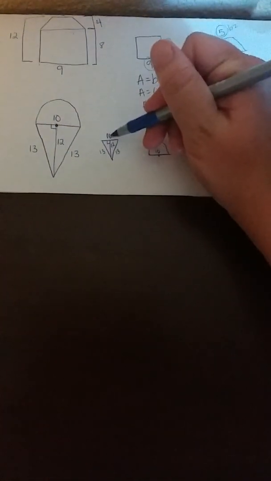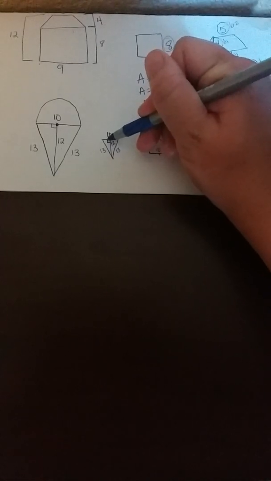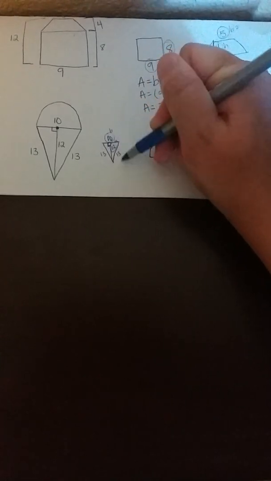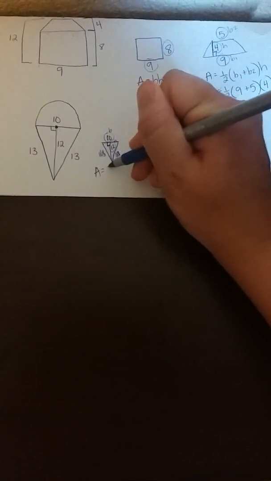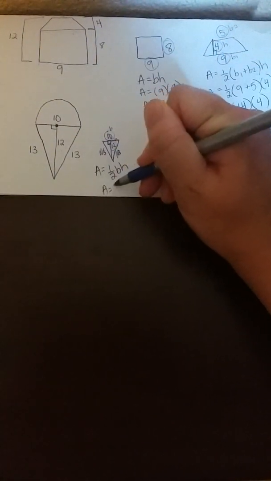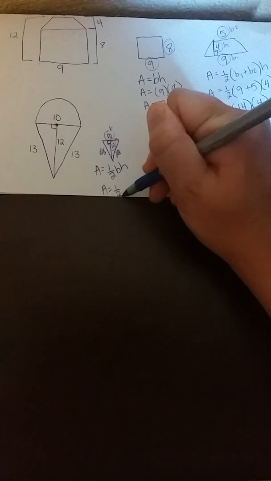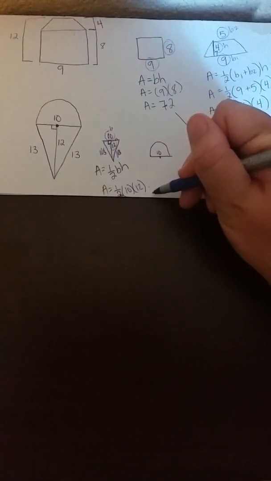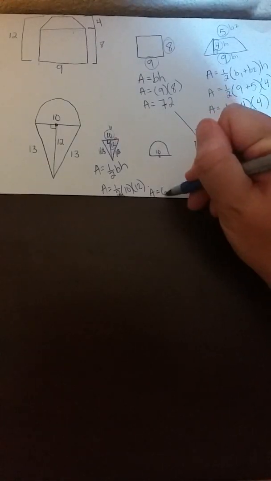Okay, when I'm looking at the triangle here that I drew, the information that I need is information that meets at the right angle. So this right angle connects the 10 and the 12. So this is my base, this is my height. The 13s are extra information. Area of a triangle is 1/2 times base times height. In this case, the area would be 1/2 times 10 times 12, which, if you put that all in your calculator, the area of the triangle winds up being 60.